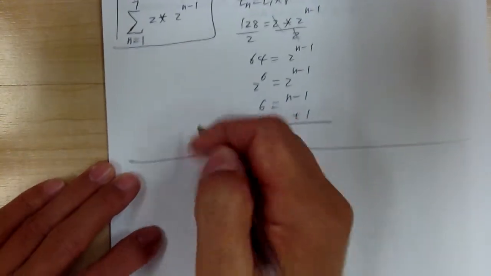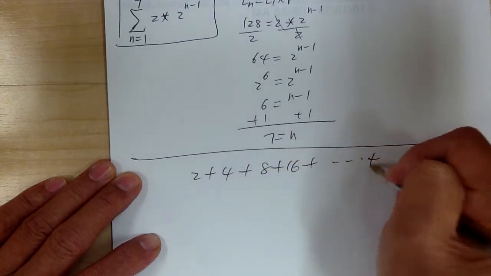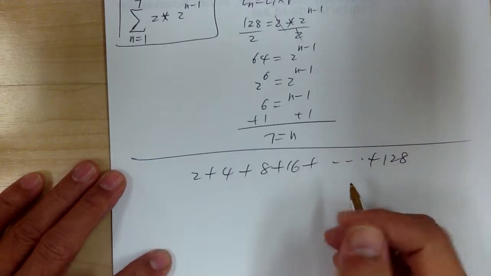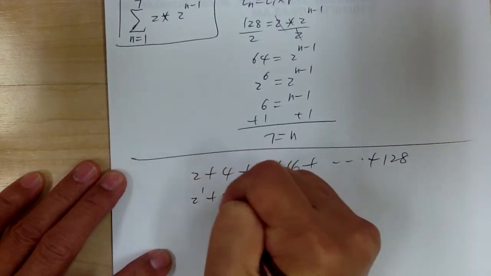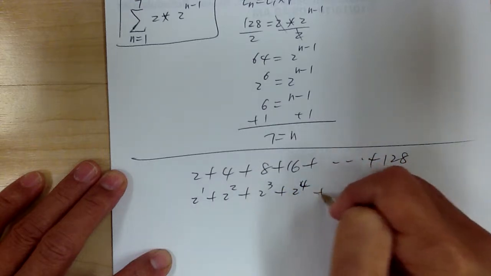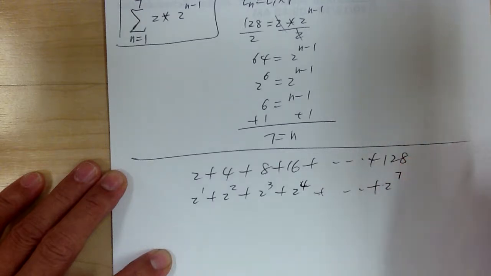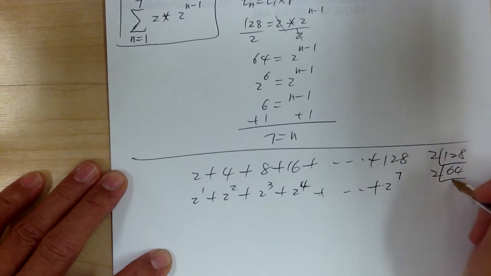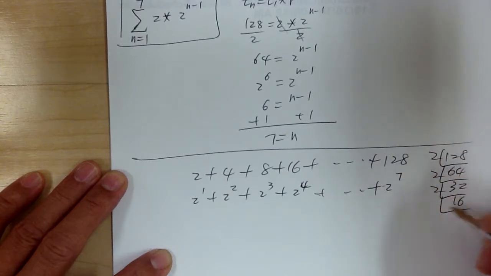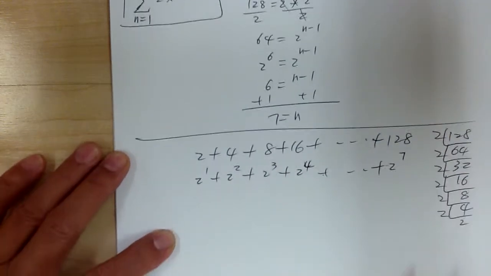Now another way of doing this problem, a different way of doing this problem is by doing pattern. By realizing that this is 2 to the 1, and this is 2 to the 2, this is 2 to the 3, this is 2 to the 4, and this is 2 to the 7. Okay, 128, right? It's 2 to the 7th power. You can do this: 2 to the 6 is 64, 2 to the 5 is 32, 2 to the 4 is 16, 2 cubed is 8, 2 squared is 4, 2 to the 1 is 2, right? So you can count it. There's 7 of it, right?